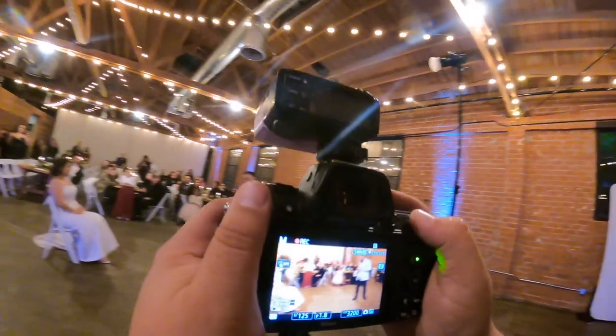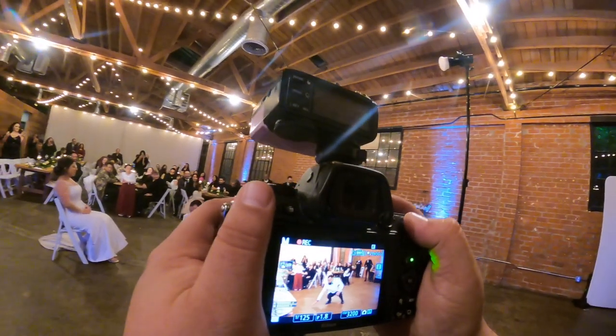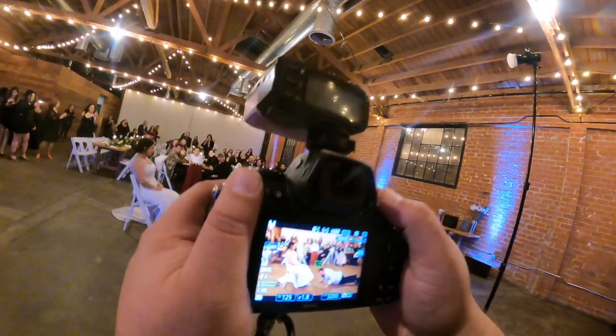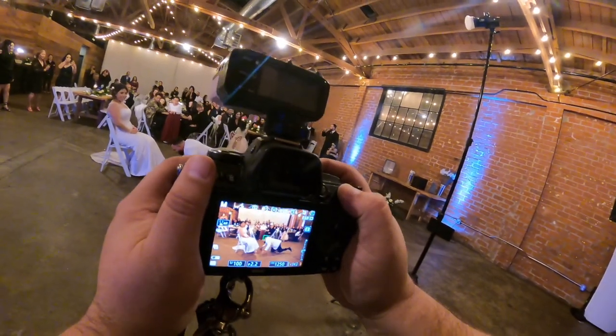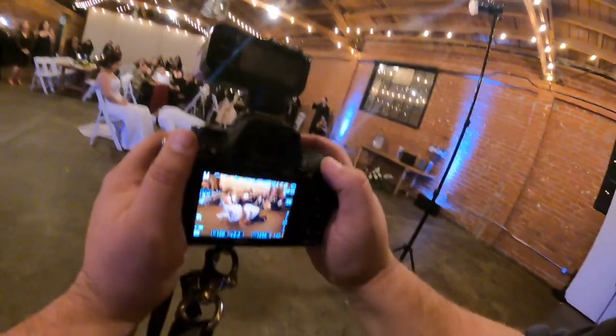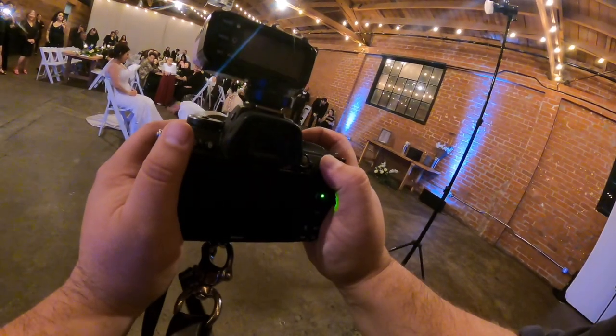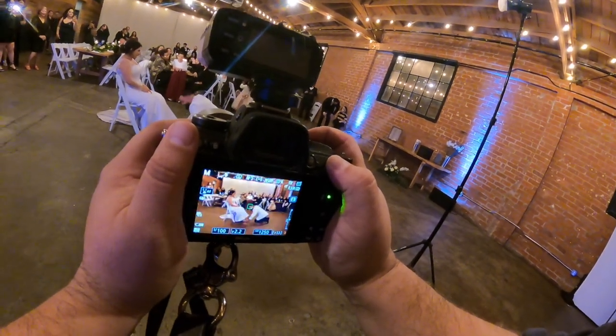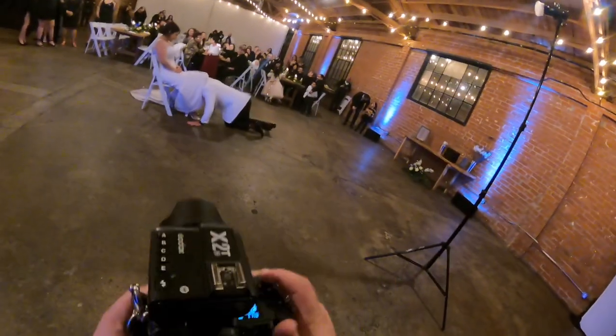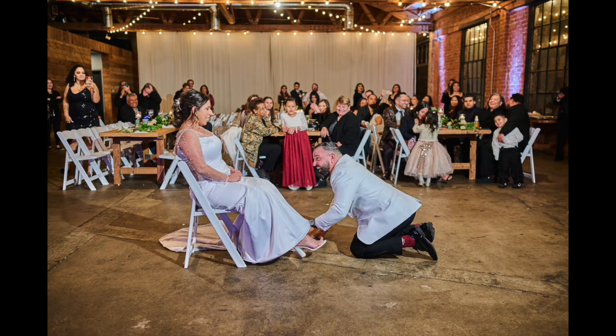You can see how dark it is in here. I'm at 3200 ISO, 1.8. That's how dark it is. But when I switch over to photos, now my ISO is at 1250, 1/100, 2.2. So I have my light going to the right like this, and I get really great pictures, I think.